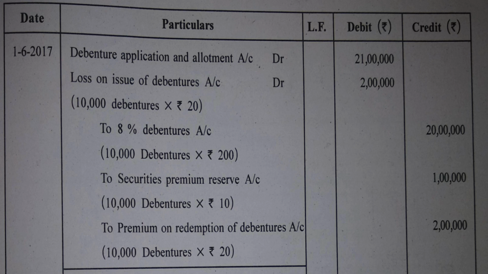So debenture application and allotment account debit 21 lakh. Loss on issue of debentures. This is the premium that you will give, 20 rupees. To 8% debentures account, 10,000 debentures of 200. To securities premium reserve account, the amount of premium that is received. Further and last, to premium on redemption of debentures account, the premium that is to be given at the time of redemption of debentures. So 10,000 into 20, 2 lakh. Alright.